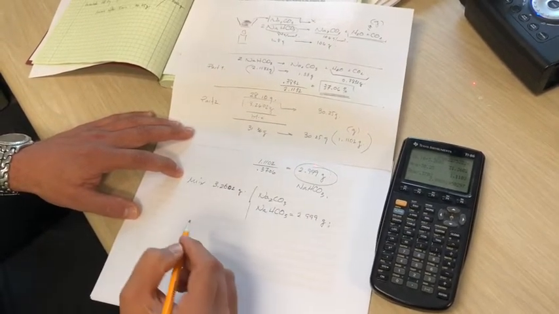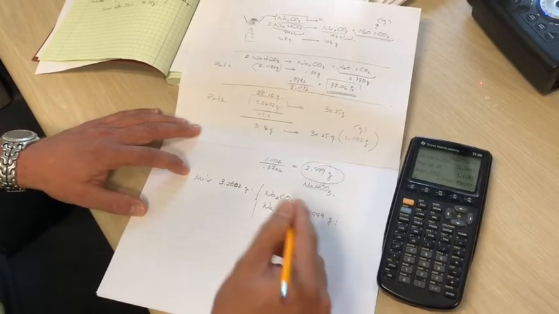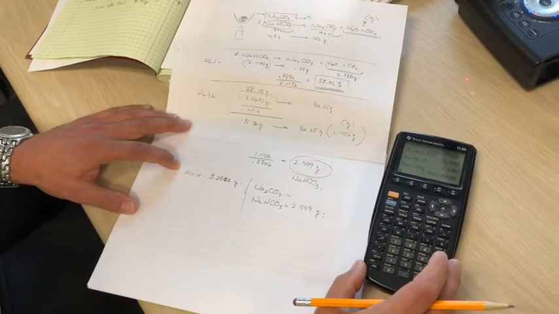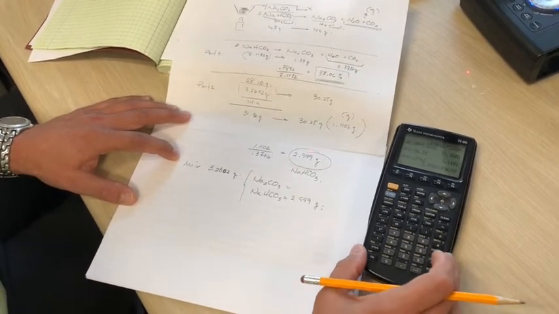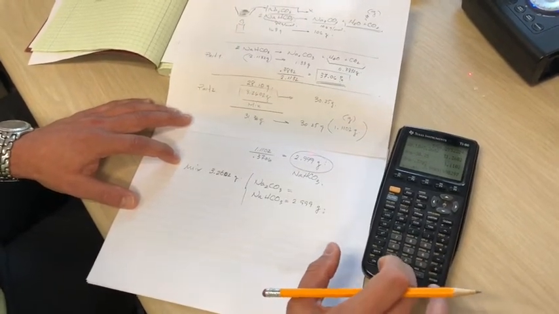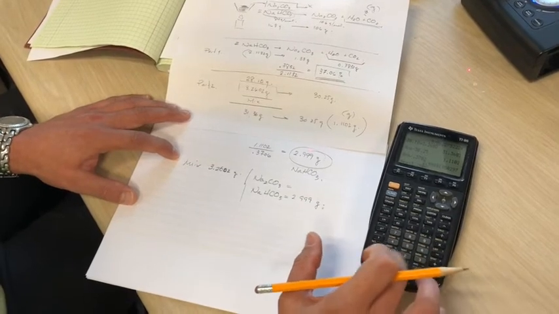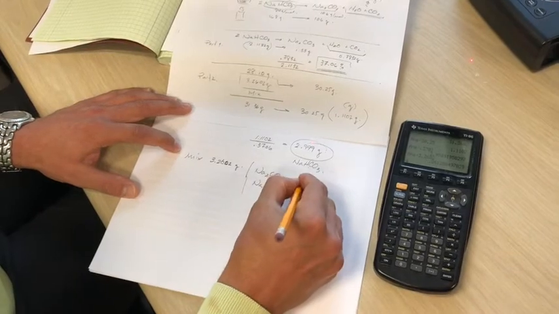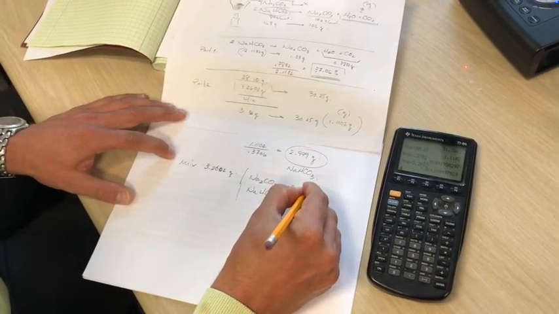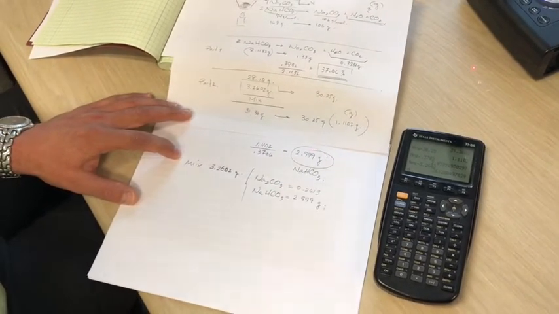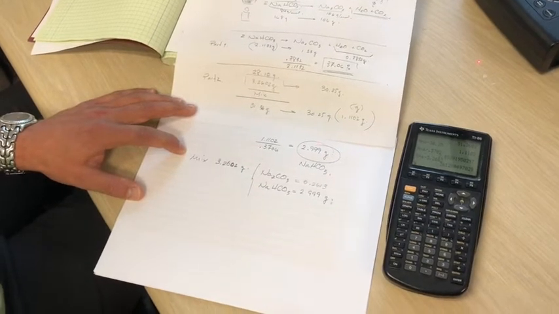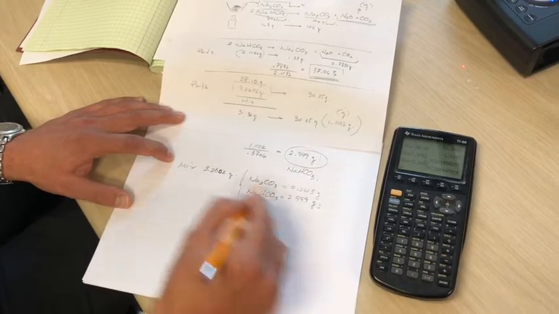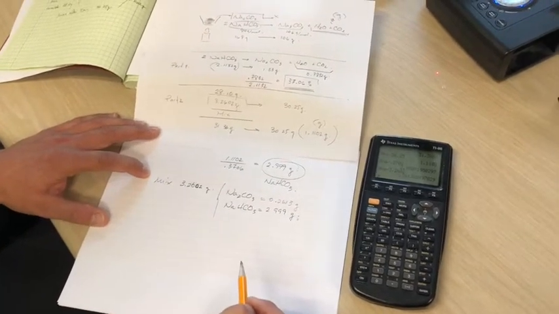And so we can figure out the proportion, the amount of sodium carbonate, 3.2602 minus 2.999, and that's 0.2613. So that's how much of each one we had in the original mixture.